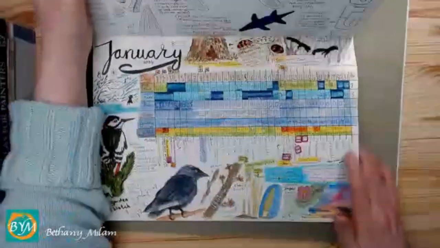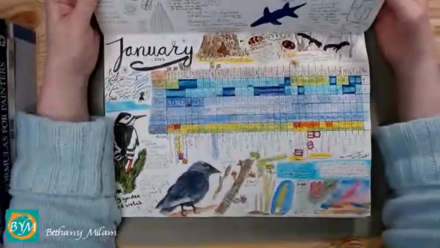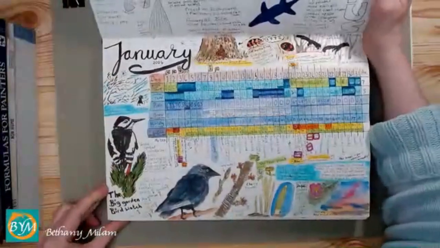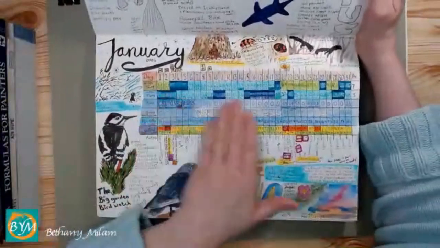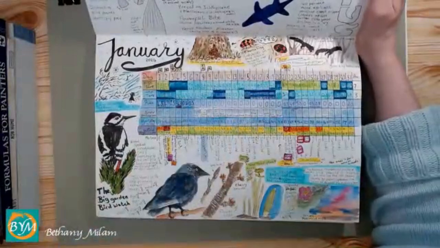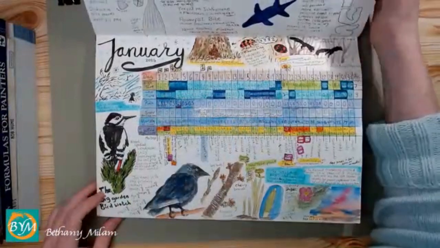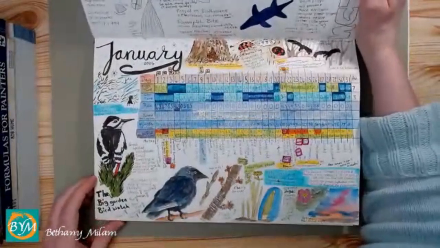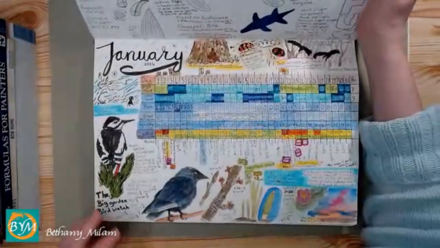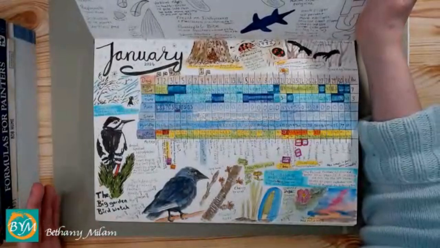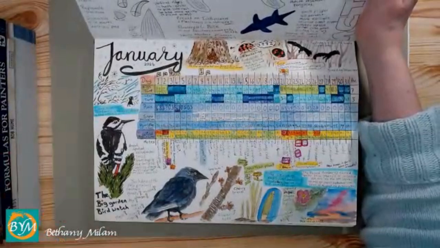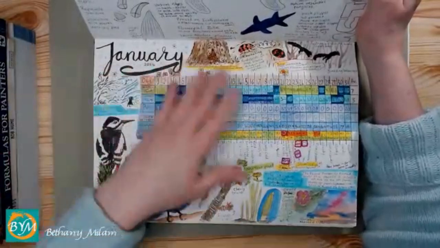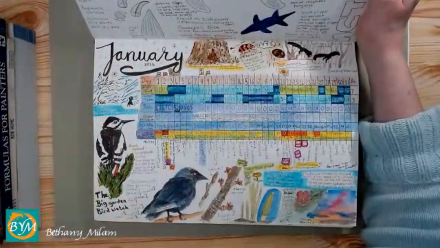Okay, then we get to 2024. And I start off January. I've gone for a table format rather than a wheel. I was getting a little bit tired of the wheel format. I thought, well, what other way could I present this data that's going to look all right? But it's going to give me more space for drawing around it as well.